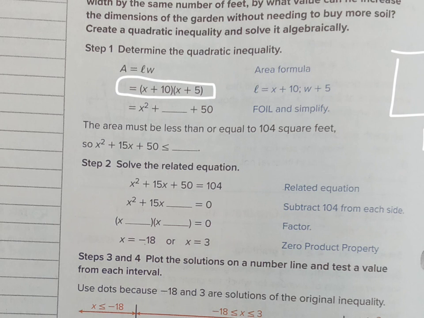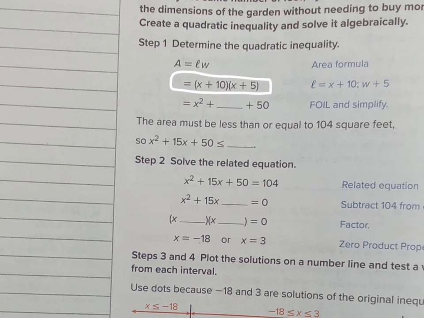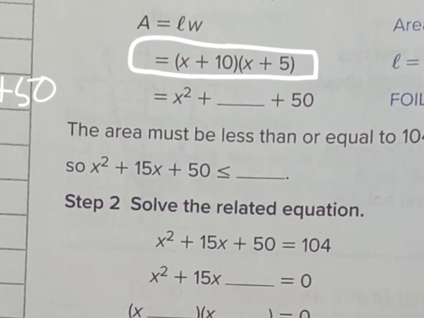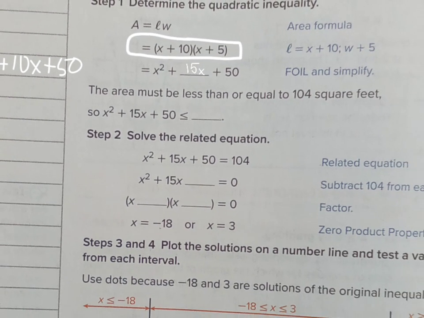All right, so then they say FOIL. When we FOIL this, what do we get? x squared plus 5x, and then 10x plus 50. And so then what's missing? 15x. Is that okay with everyone? We just found the area of Marcus's new garden. Then they say the area must be less than or equal to 104 square feet because he doesn't want to buy any more. So then this is going to be 104.